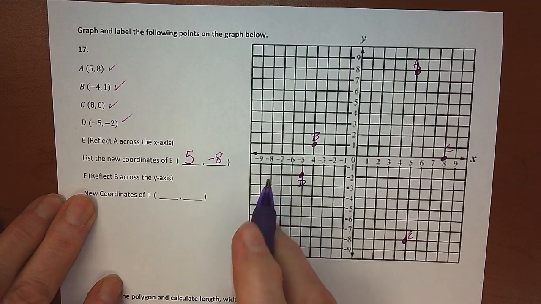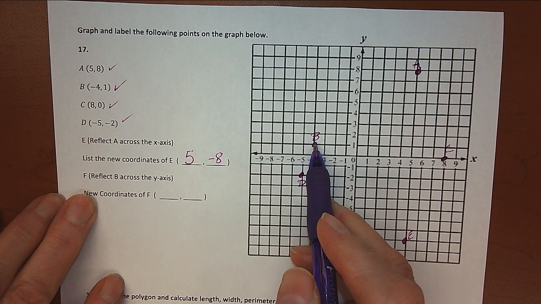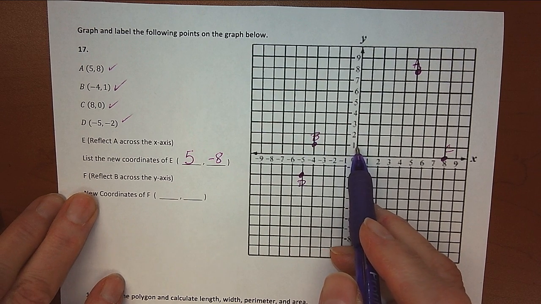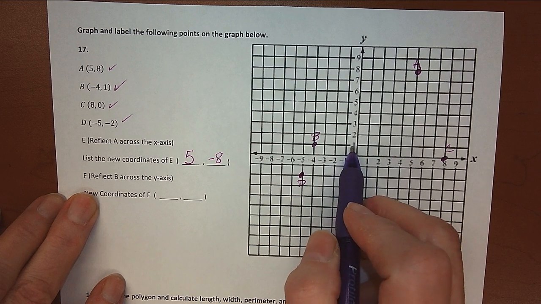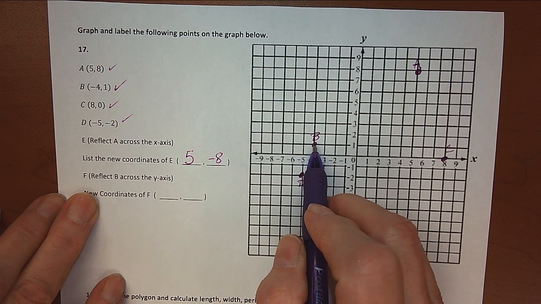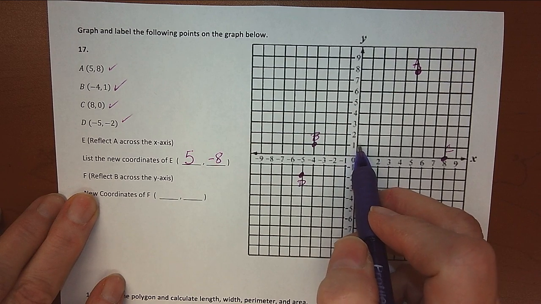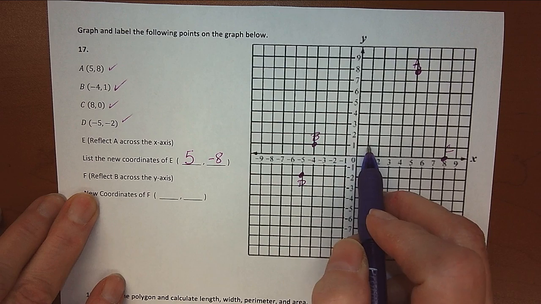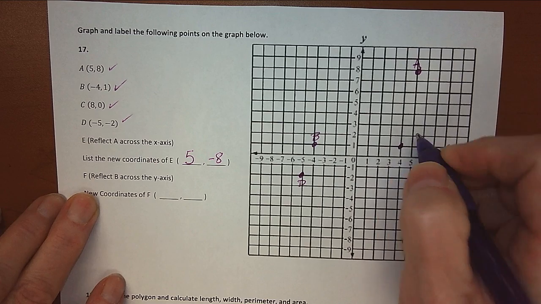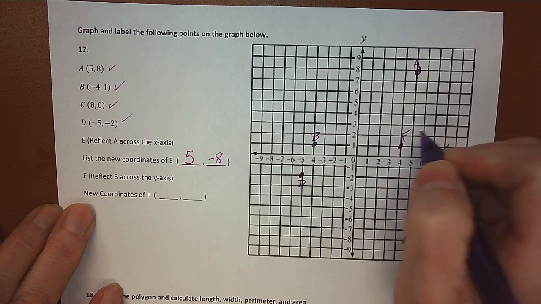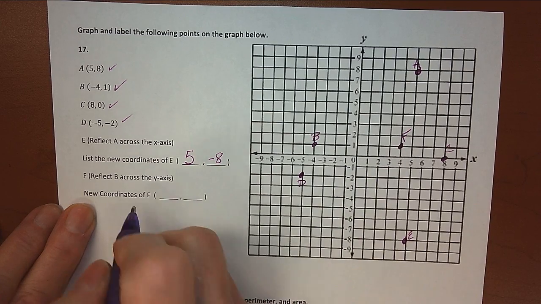Now we're going to reflect B across the y-axis. So B lays on line 1. We're going to go on line 1, but the opposite direction from the y-axis. So this is 1, 2, 3, 4 units away from the y-axis. Now we're going to go 4 units away from the y-axis in the opposite direction. So 1, 2, 3, 4 on that same line. So this is the reflection of B across the y-axis, and we'll label that one F. And then our new ordered pair for that is 4, positive 1.